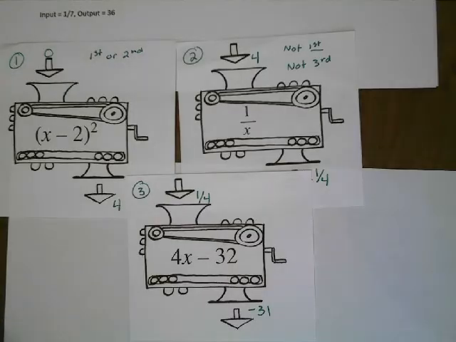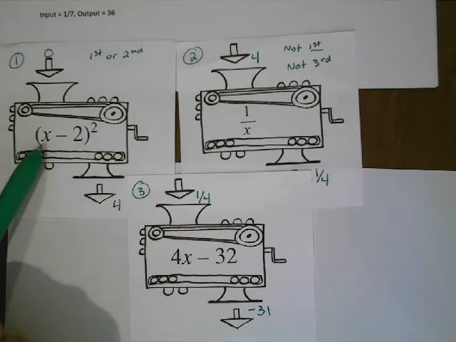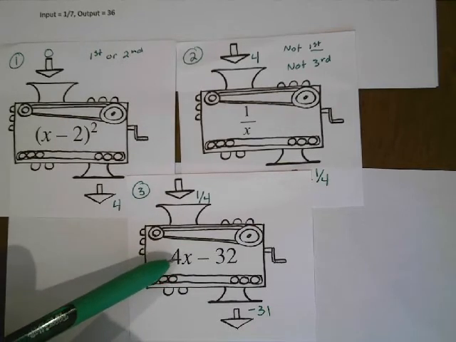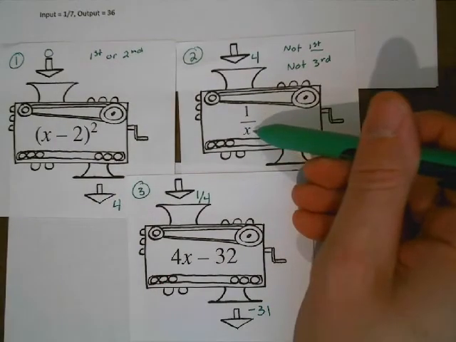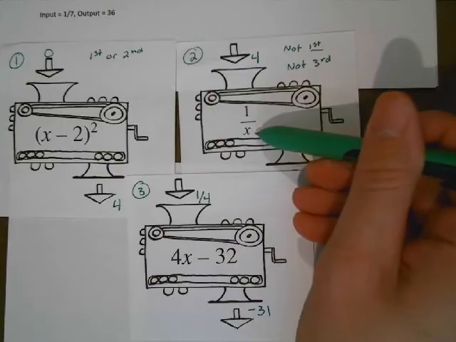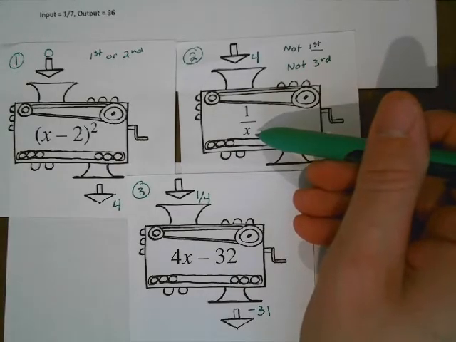Did you notice which one needs to be first? Well, it can't be this one, because that's going to give us a huge fractional number. Probably not this one, because that's going to be a fraction. What if I put 1/7 here? What's 1 divided by 1/7?